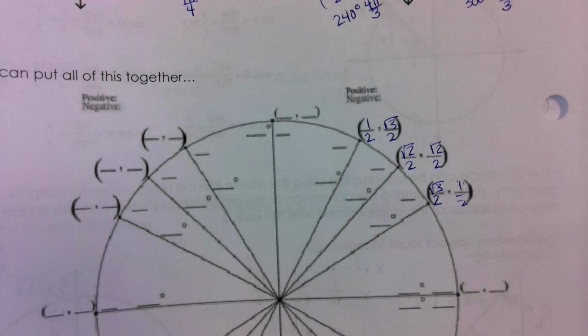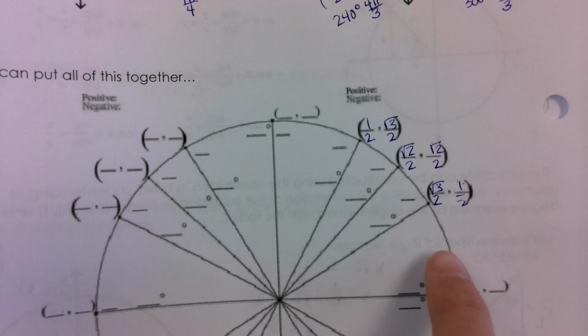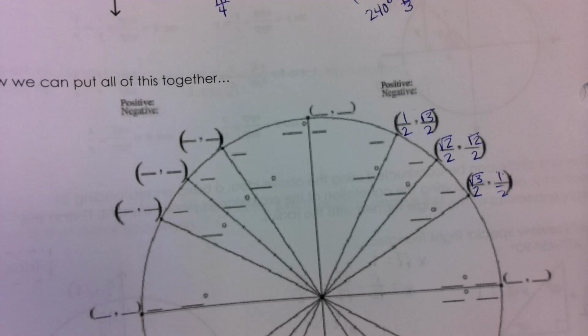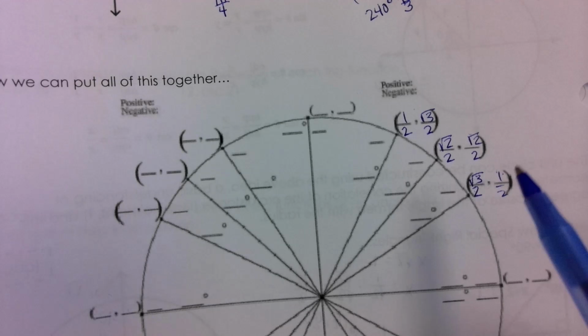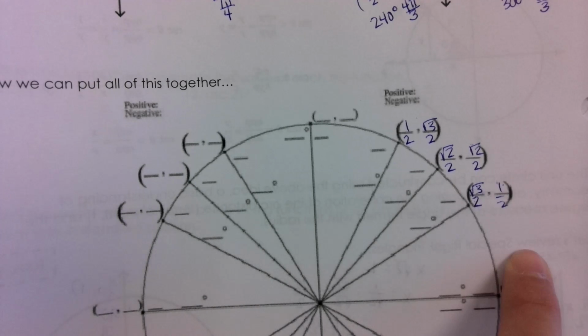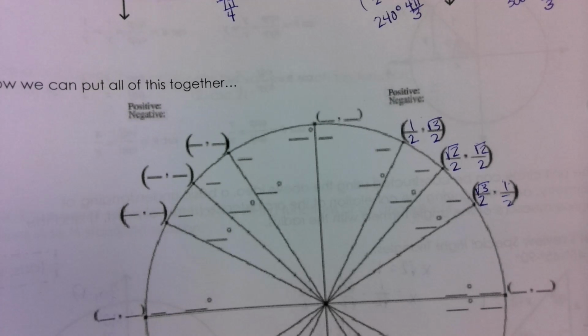So yeah, those are those. For your radian conversions, it divides your unit circle into 12 sections. 1, 2, 3, 4, 5, 6, 7, 8, until 12. So you can do pi over 6, and then 2 pi over 6, and then 3 pi over 6, and if you just reduce that each time, it'll get you the radians that you need, and that works all the way around.